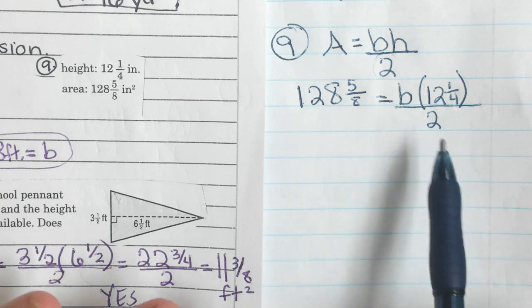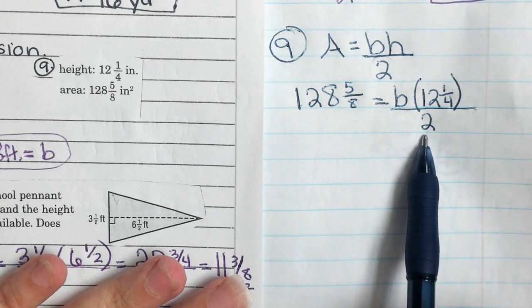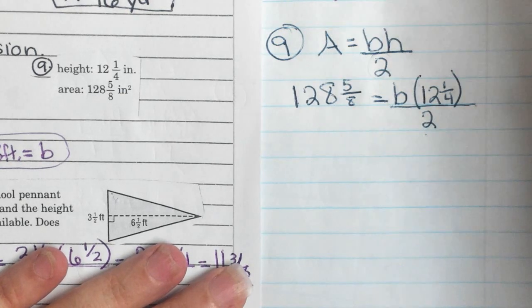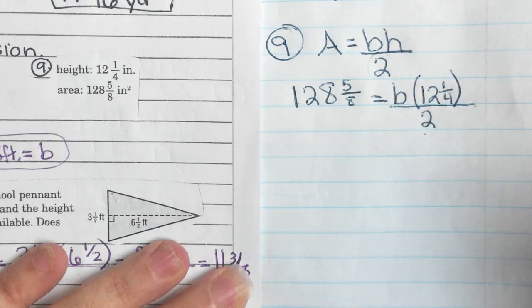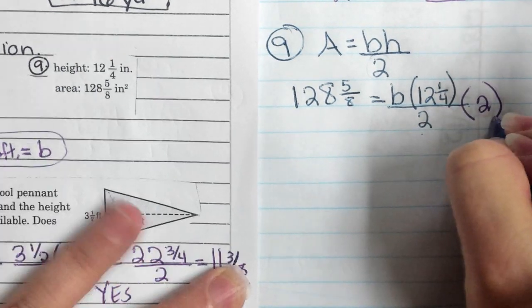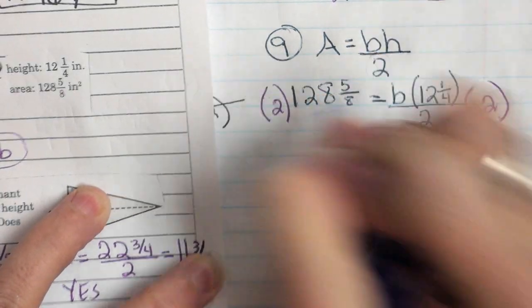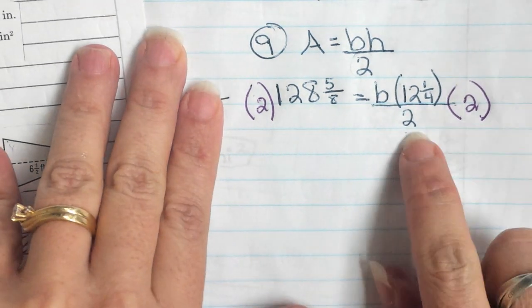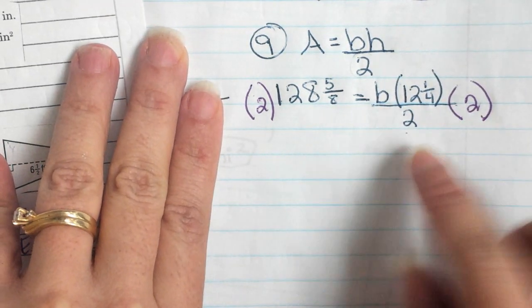Let's finish this thing. If it is divided by 2, the opposite of divided by 2 is multiplied. So we're going to get rid of this divided by 2 by putting times 2 on each side. That means these get to disappear, the ones that match.